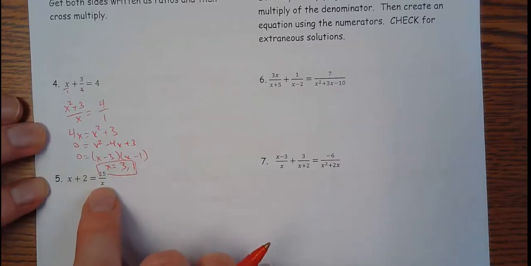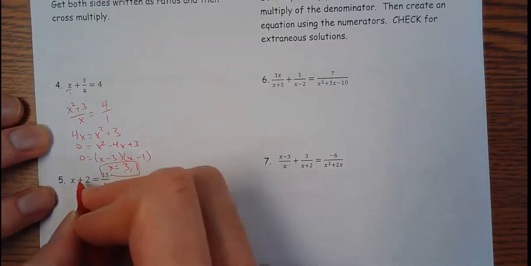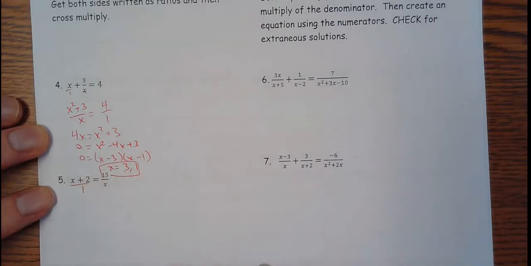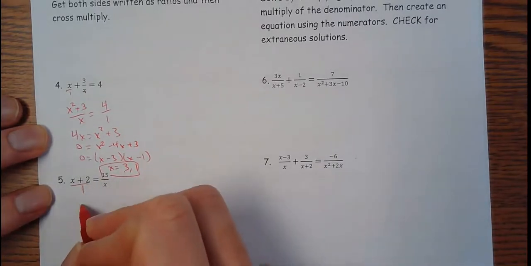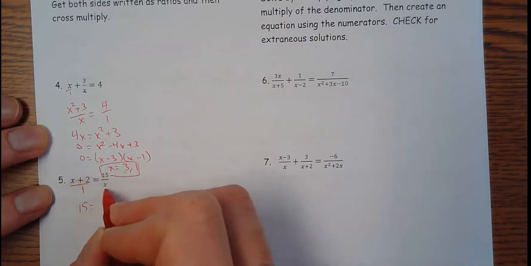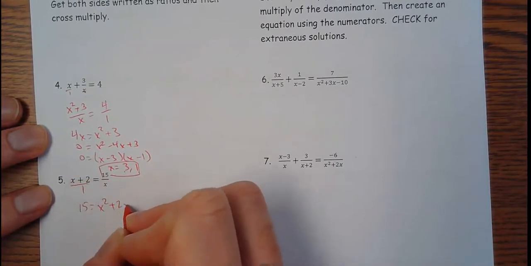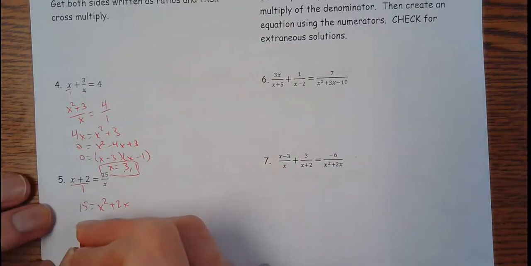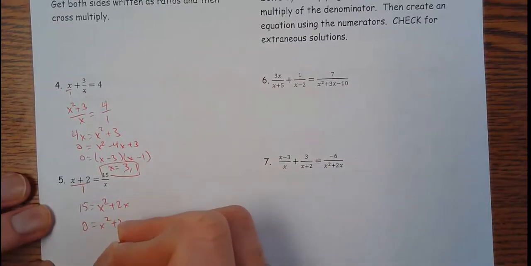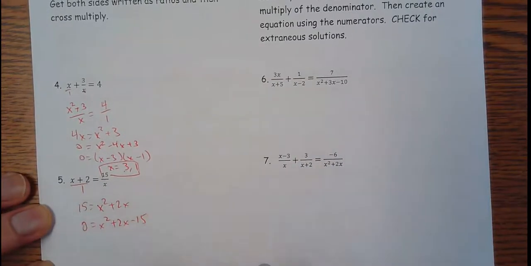This guy here, I got a ratio on the right side, but not the left side. Okay, so put this over 1, and now set cross products equal. So 15 times 1 is 15. X plus 2 times x would be x squared plus 2x. Again, bring that 15 over.